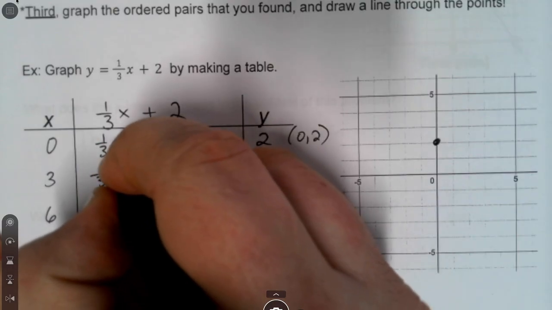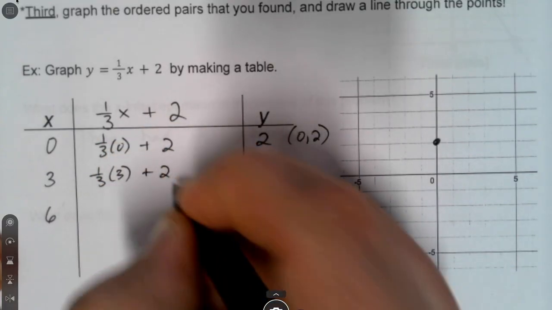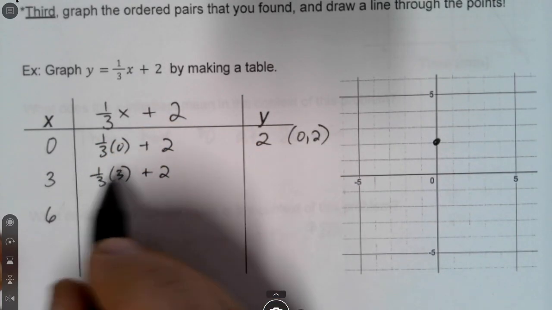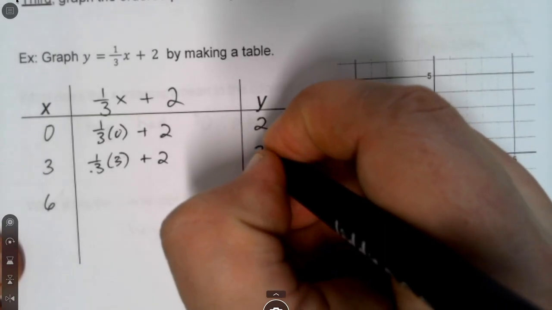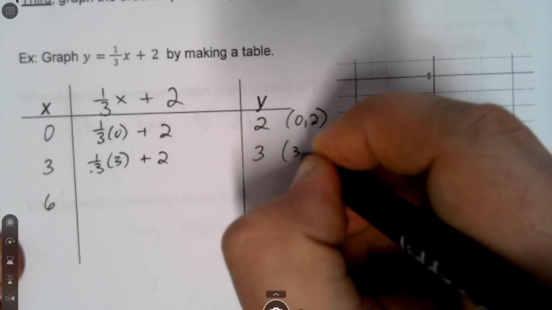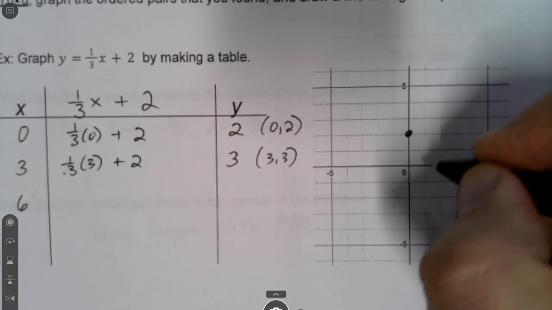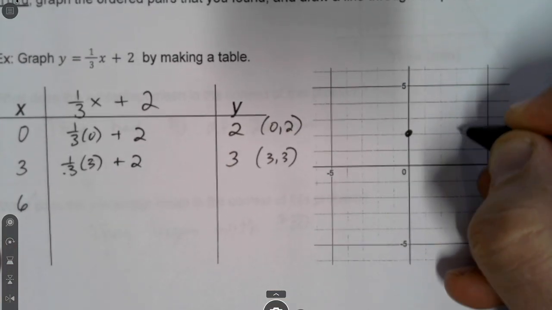1/3 times 3 is 1. So 3 times 1/3 is 1. The 3's basically cancel out, leaving just the 1. 1 plus 2 is 3. So we have the ordered pair 3, 3.